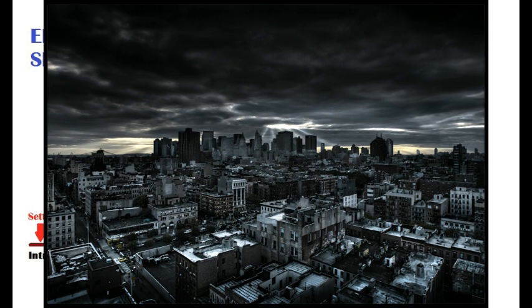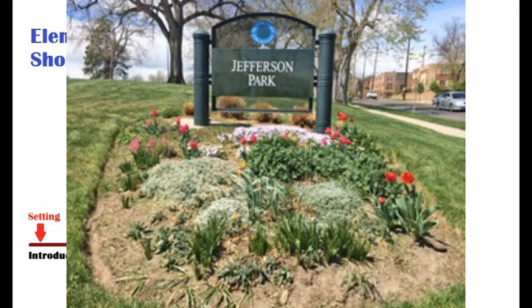Settings can be established physically, as the story taking place in a park or a city. They can also be established emotionally. We call this mood. This occurs when your city scene, for example, is described as dark and somber, or the park is described as bright and vibrant. The author is using further description to transfer the mood he or she wants to you, the reader. This will generally impact the way you read the story.